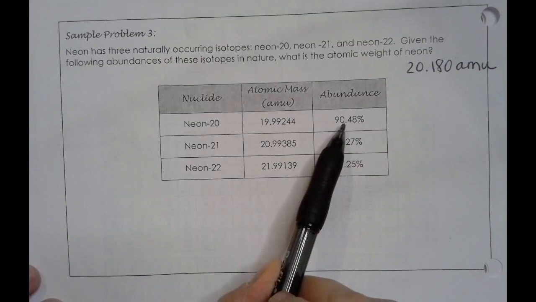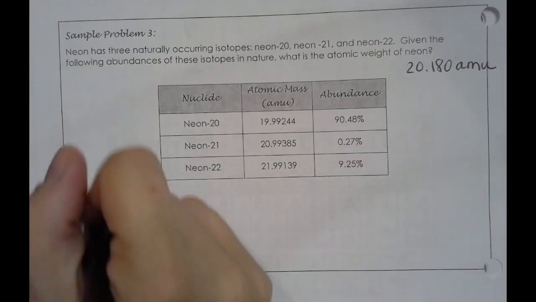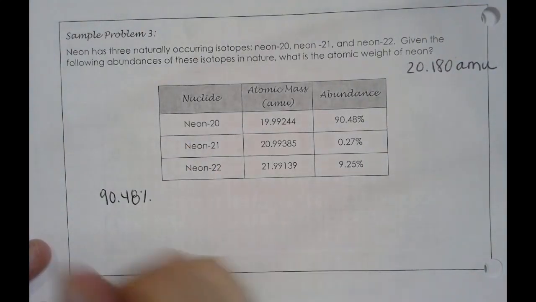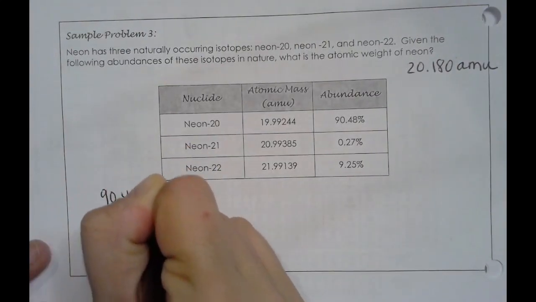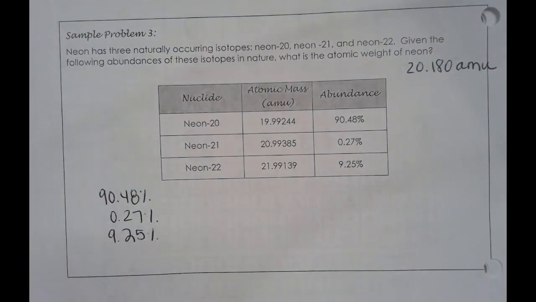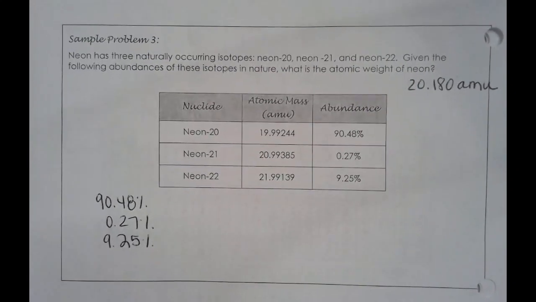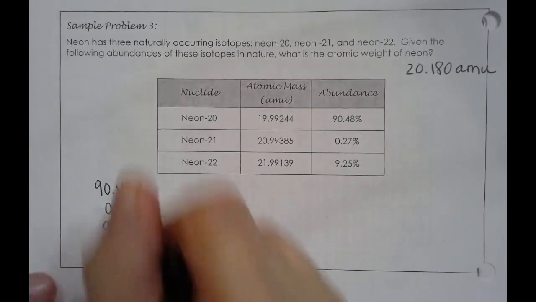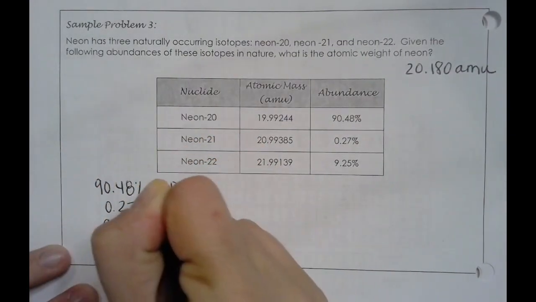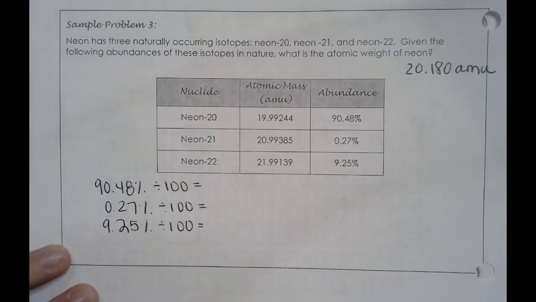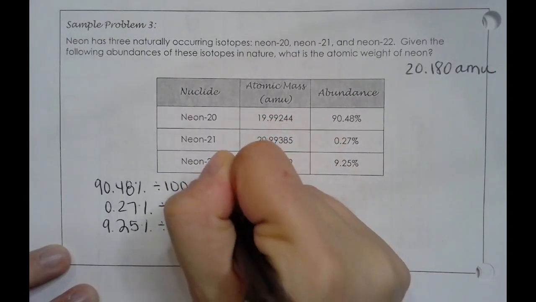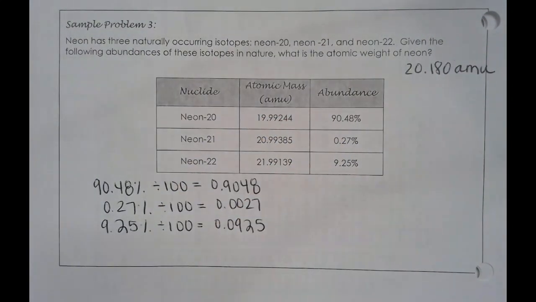So first things first, we're going to start with the percent abundance. So I'm just going to copy those down underneath it. 90.48, 0.27, and I have 9.25. First step is we want to get them out of their percents. So we are just going to divide by 100. I like to do these in rows going straight across. It really doesn't matter how you do it, but I like to keep things nice and streamlined. You probably don't need to use a calculator for that. And you get those values right there. So you just divide it by 100.